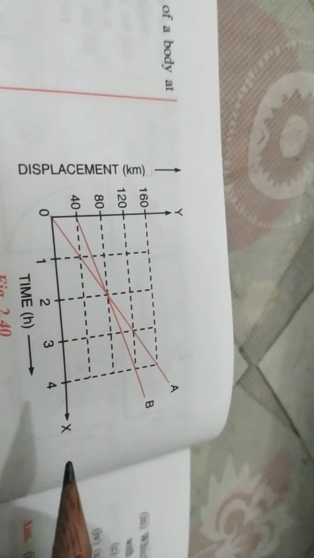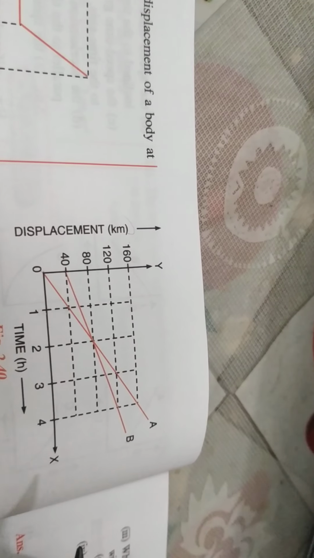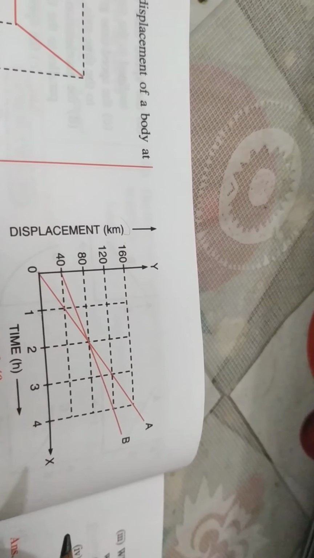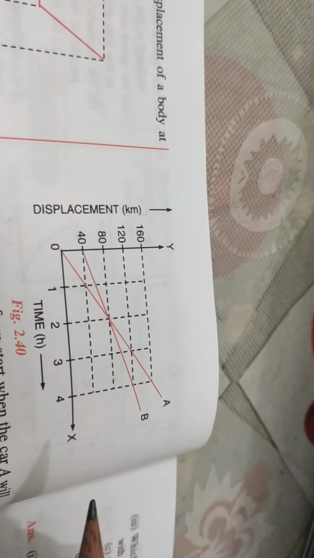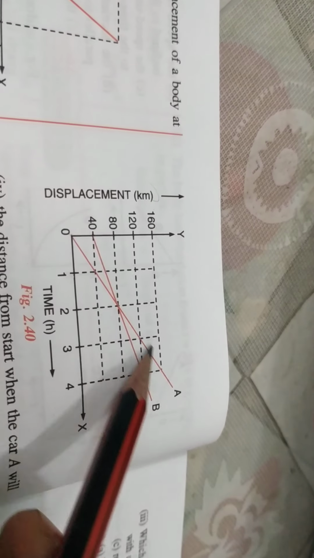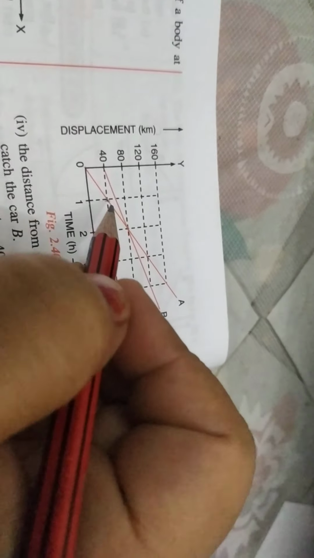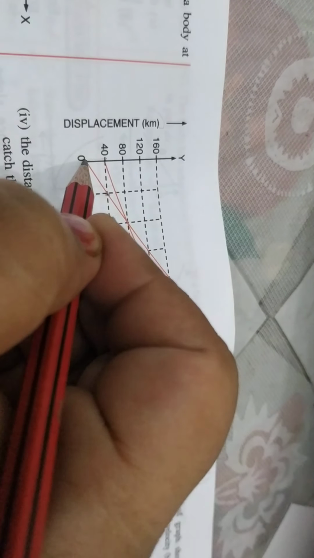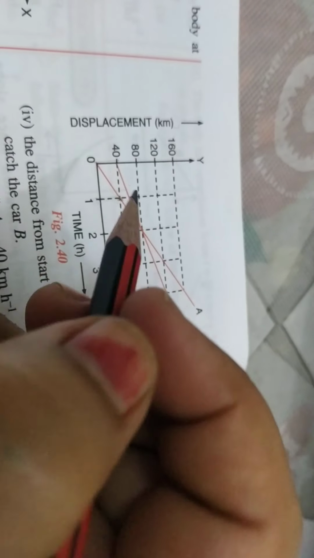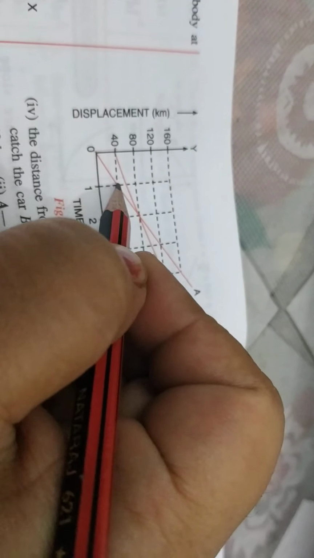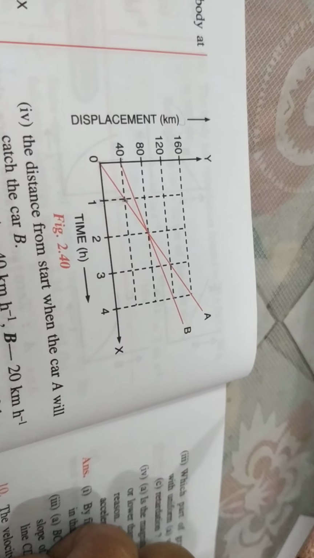That means the velocity of car A, just a minute. Yes, okay. So this was the graph of car A. So this point. This represents 40. Can you see here? This represents 40. So 40 upon 1. Sorry, somehow I said 1 upon 1. I'm sorry for that. So 40 upon 1. So 40 kilometer per hour is the velocity of car A.